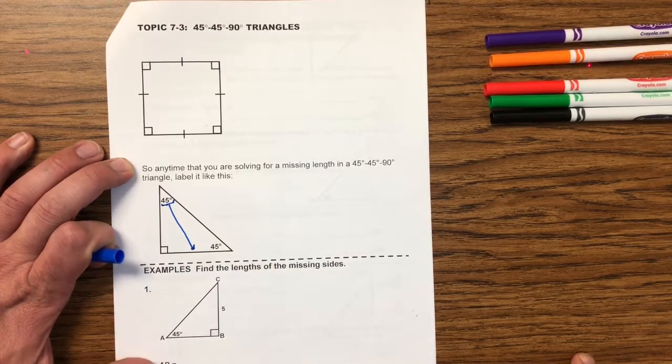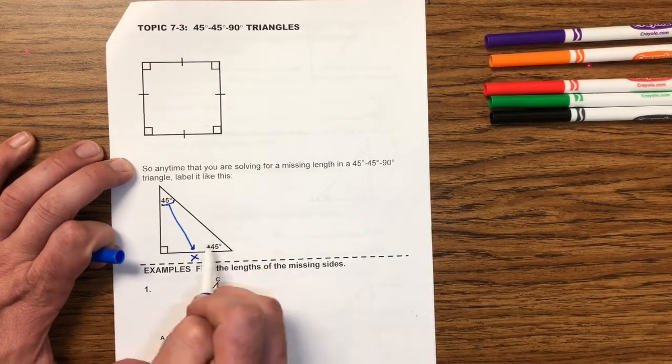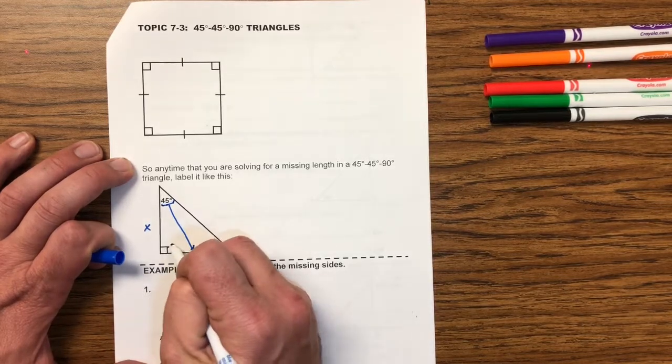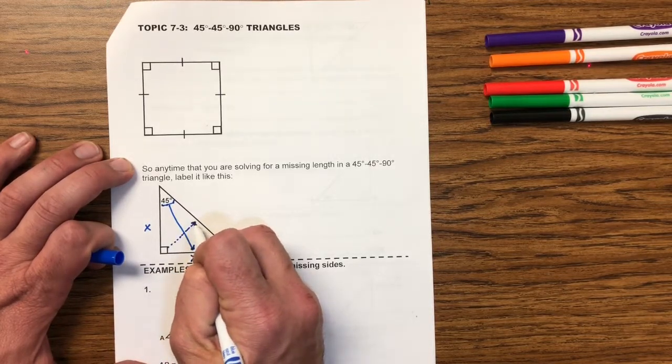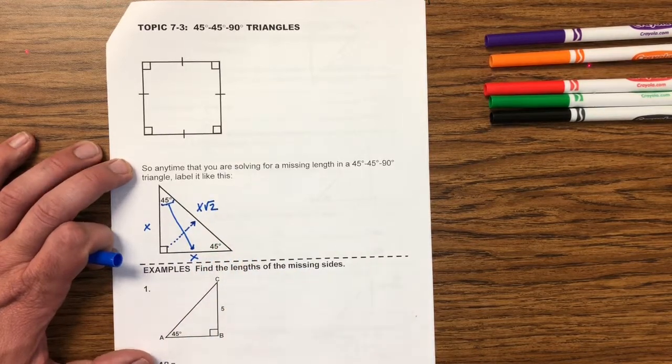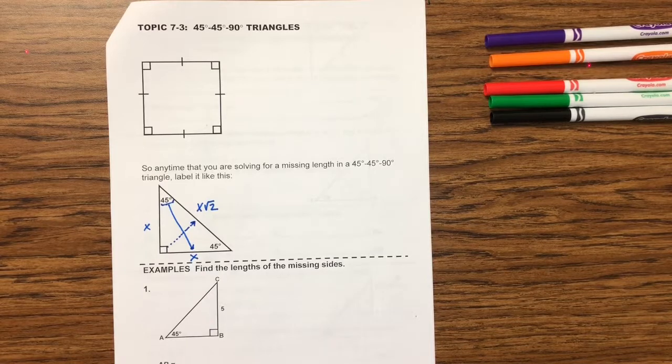We're going to label these X. The side opposite of 45 is X. The side that's opposite of the 90, which is our hypotenuse, is X square root of 2. Okay? We can use this ratio right here to help us solve Pythagorean theorem problems. These are special right triangles, 45, 45, 90.